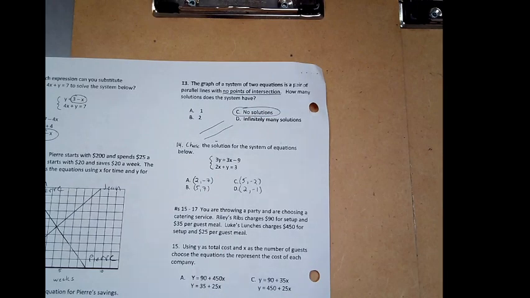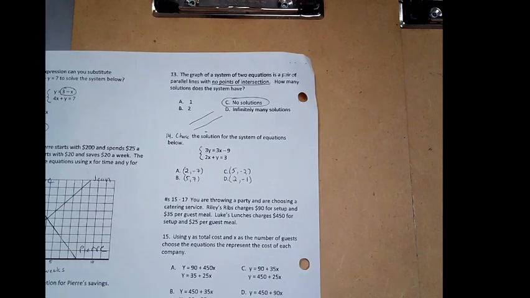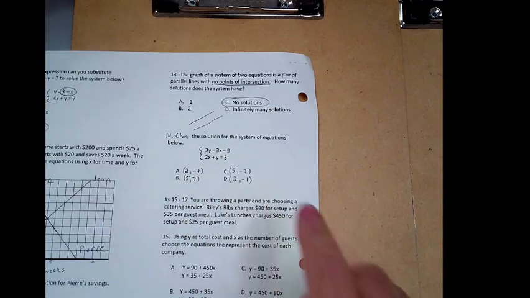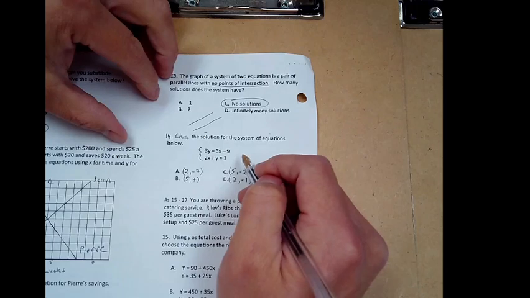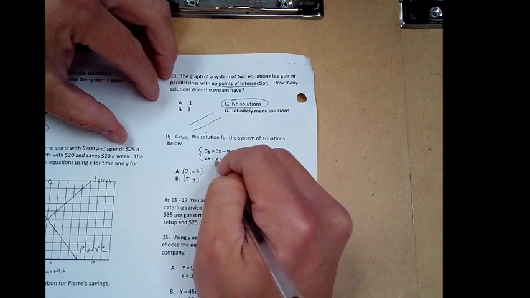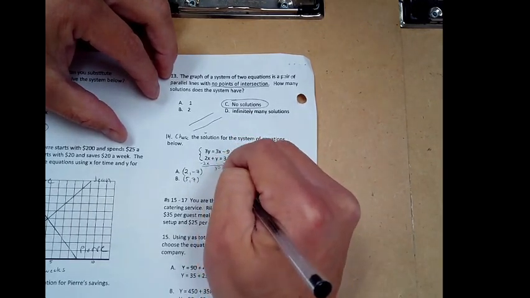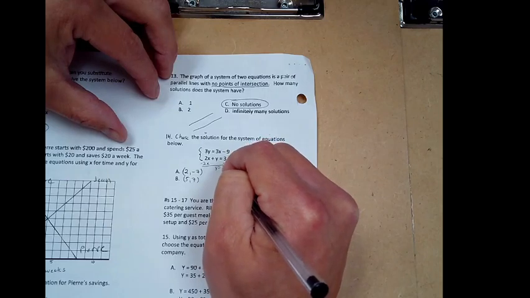Alright, next one says choose the solution for the system of equations below. Okay, so this one, what we're going to do is, one thing is you can plug in the x and y and see which one works. Okay, but I'm going to go ahead and do the steps on this one. So this one I'm going to solve for y here, so I'm going to subtract 2x, minus 2x. Okay. So I have this. y equals 3 minus 2x, or negative 2x plus 3. I'm just going to do 3 minus 2x. Okay.